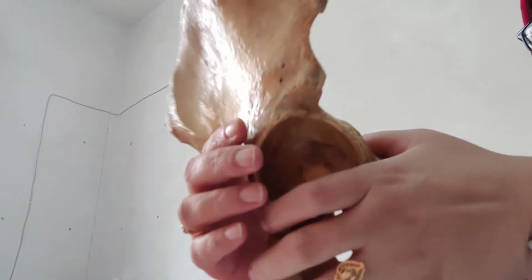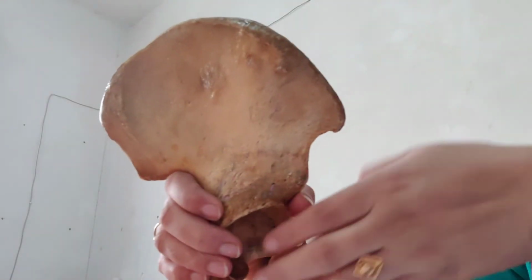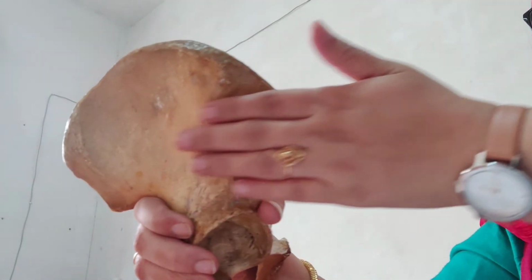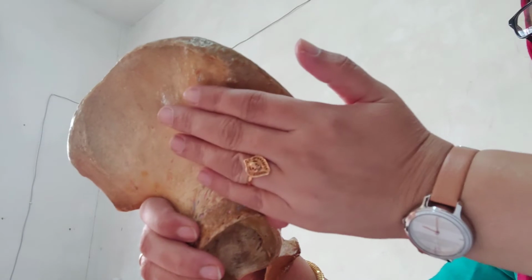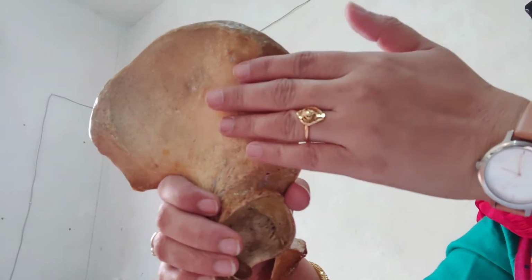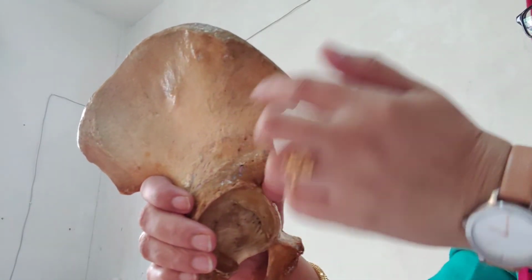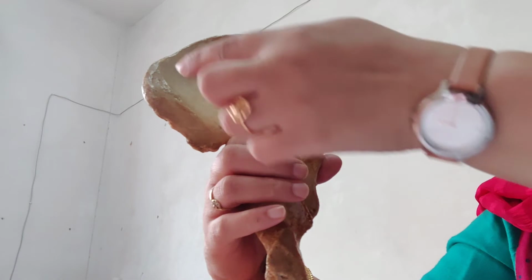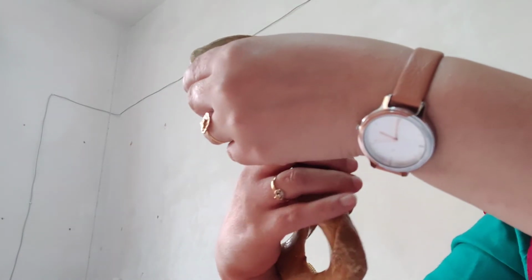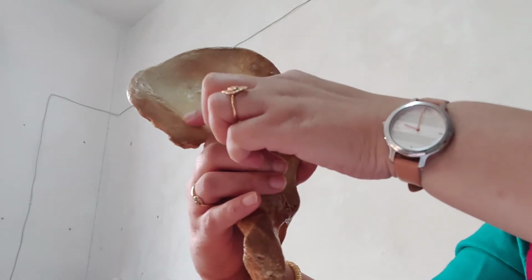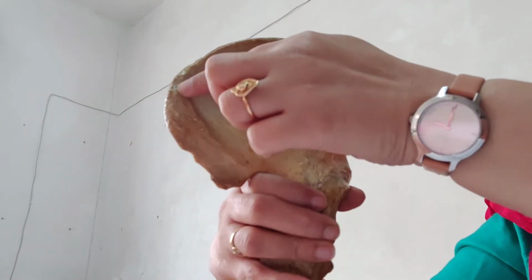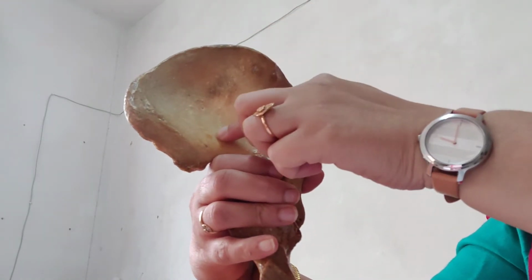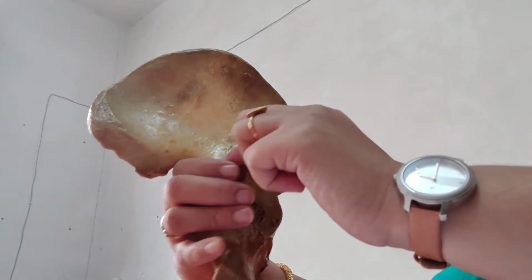Now coming to the surfaces. The outer surface is the gluteal surface. It is convex anteriorly and concave posteriorly. This gluteal surface is divided into 4 parts by 3 gluteal lines. Posteriorly we have the posterior gluteal line. Then we have the anterior gluteal line. Then we have the inferior gluteal line.